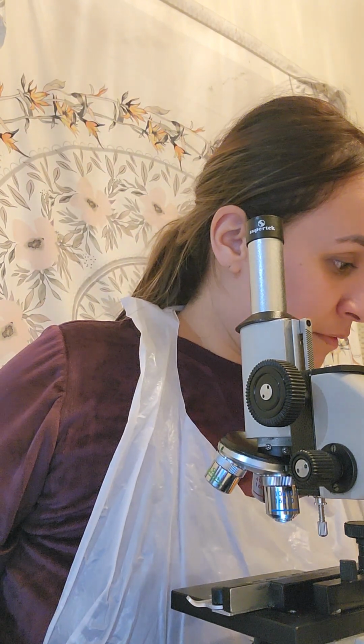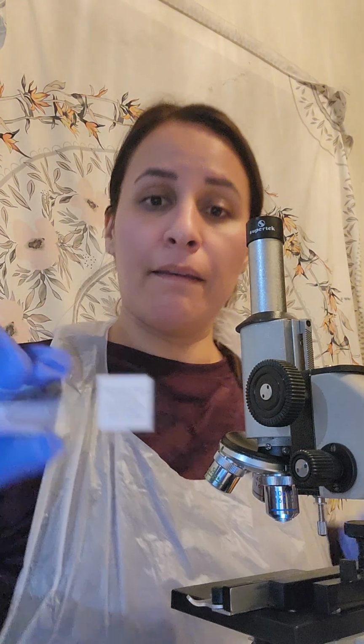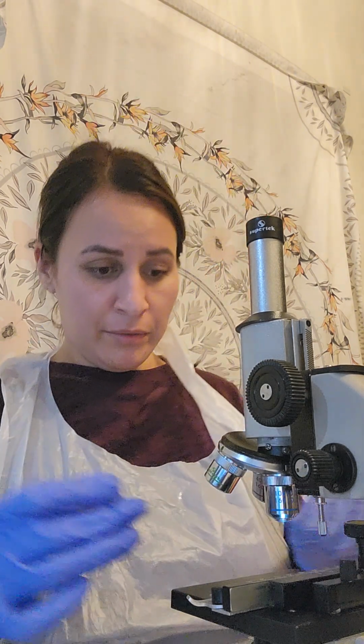Recorded the total magnification. So we're going to replace the amoeba whole mount with the penicillium. So I have that right there.